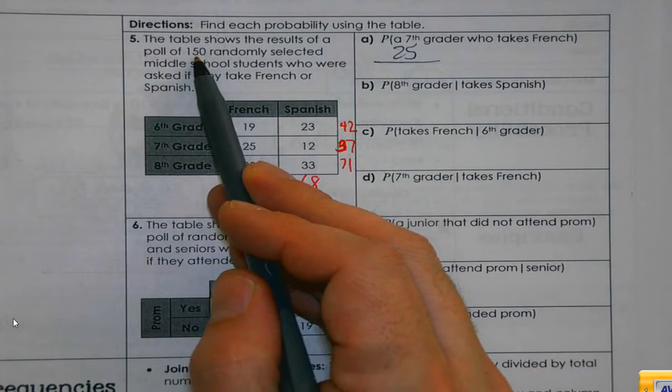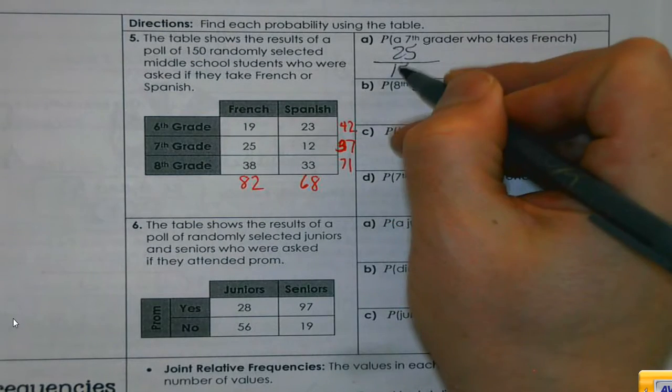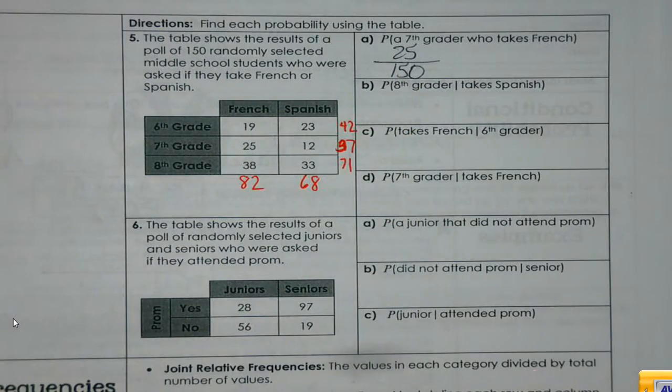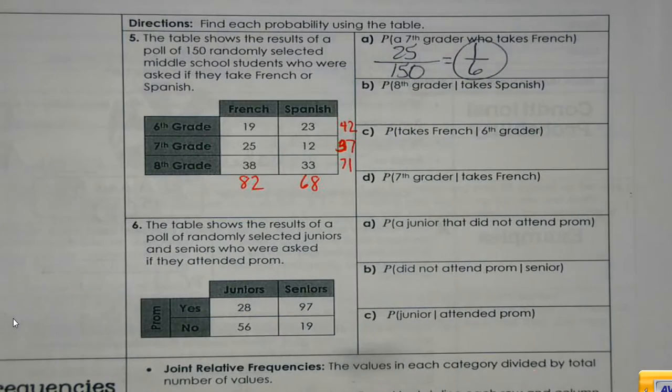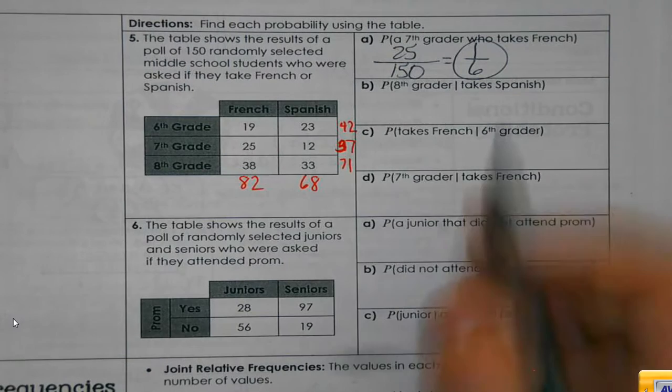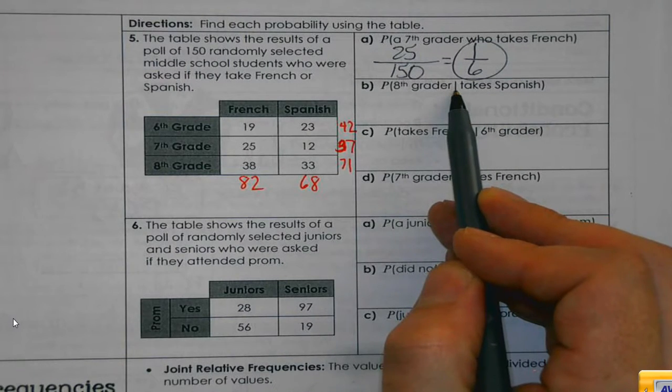And there's 150 students that were surveyed. So if that slash isn't there, it's the grand total that we're using for our value on the bottom before we reduce it. That's not compound, okay? It's just a single event. But the next one goes back to having the slash.